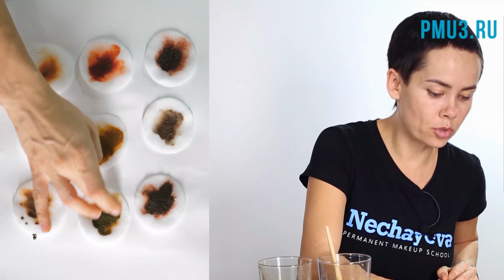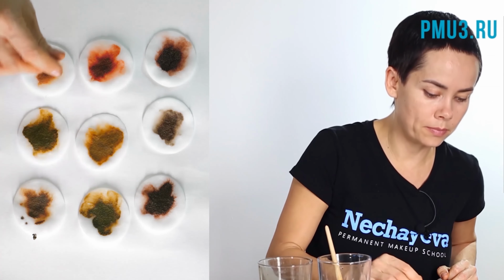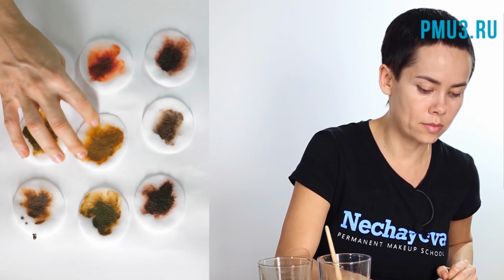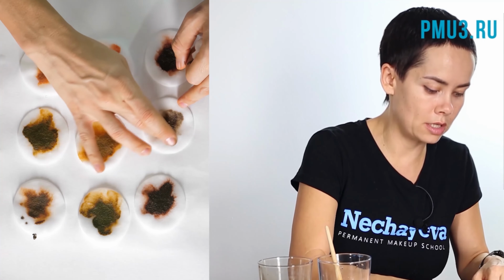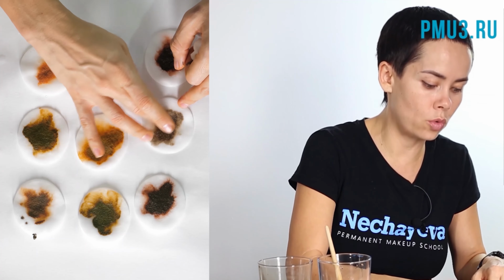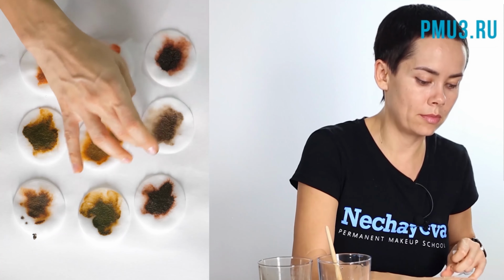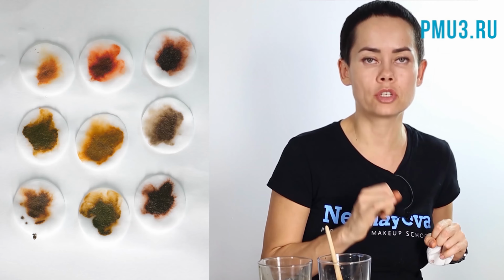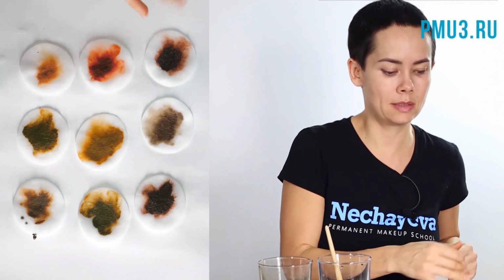And here, for example, is a yellow base. You can see it clearly. This one also has a yellow-orange base. This is a very warm pigment. Look here, a gray, sort of gray-green base, meaning it's a cool pigment and it's risky. With such a pigment, you should work either on warm skin or very superficially, or definitely with a corrector.